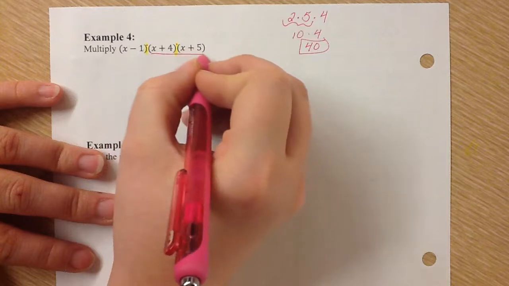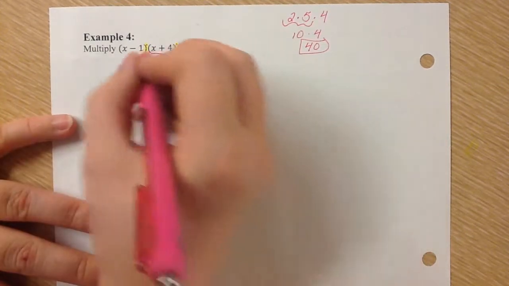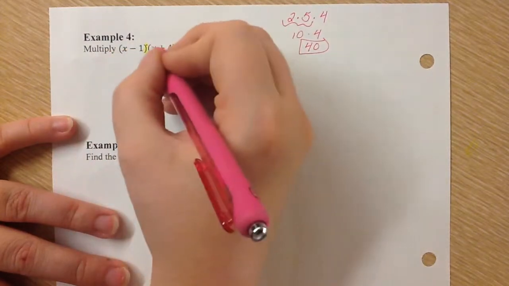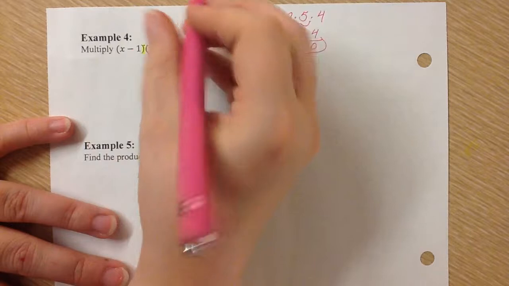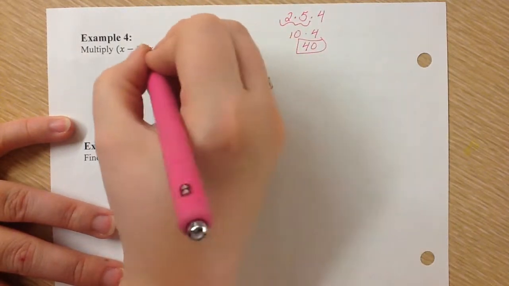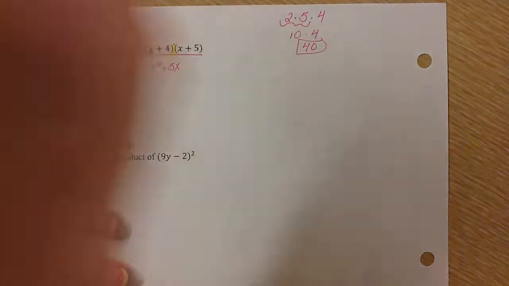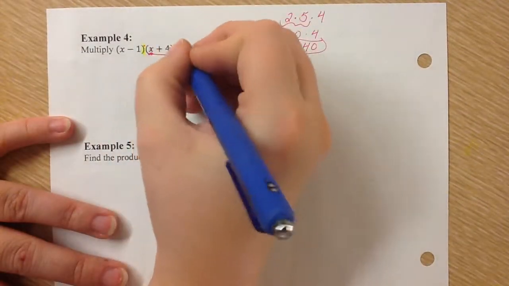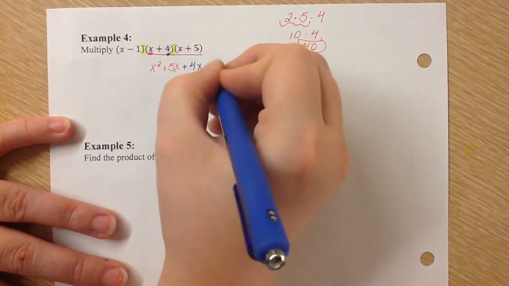I'm going to multiply these 2 because they're both positive. We'll stick the positives together. So this x minus 1 will stay out there, and I'm just going to multiply these 2 together. So first I'm going to multiply by the x, have to distribute. X times x is x to the second. X times 5 is 5x. Okay, now multiply by the 4. 4 times the x is 4x. 4 times the 5 is 20.